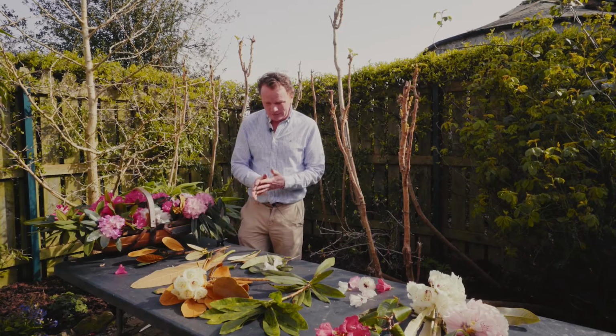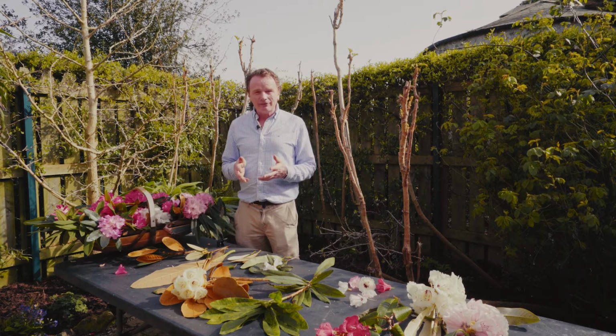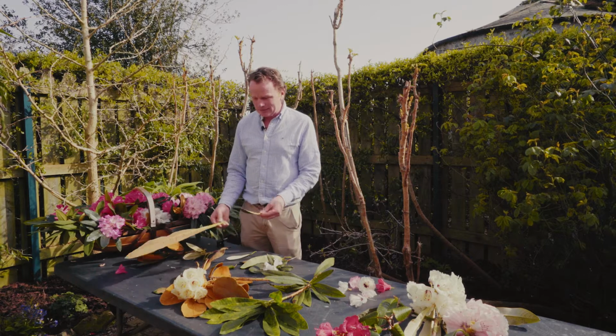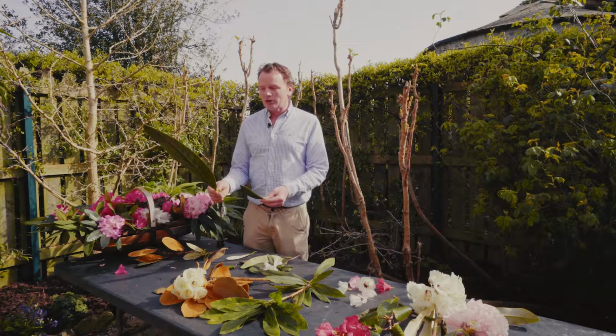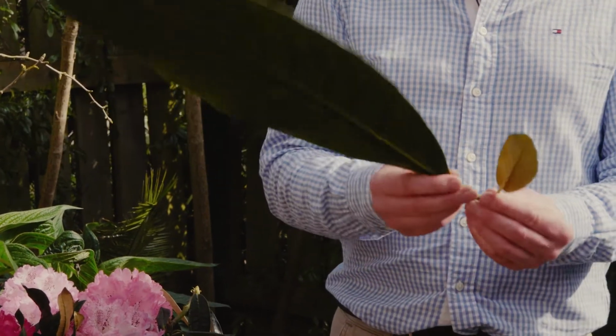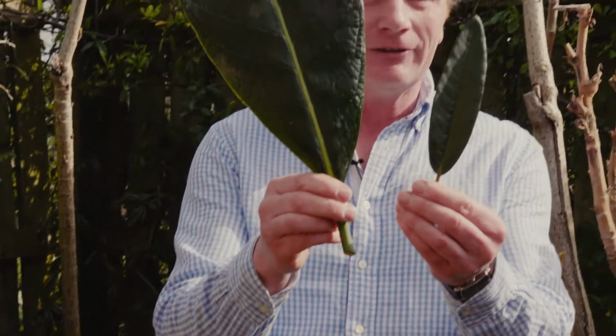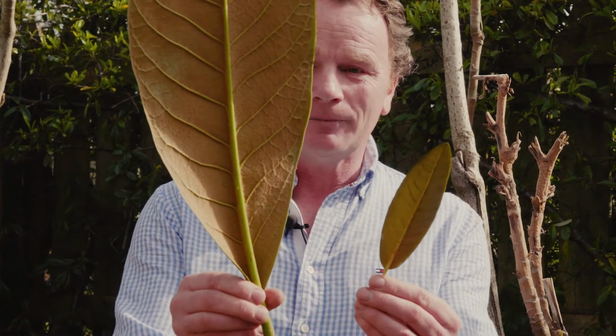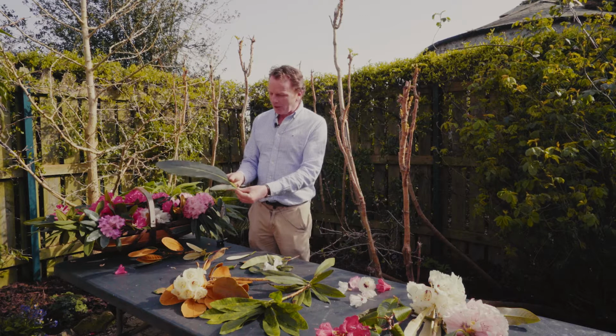Something else that's really important is the shape of the leaf. What are you dealing with? Is the leaf lance-shaped? Is it obovate, wider in the middle? What size is that leaf? Because you can see these are very, very different in scale and in size. The underside of the leaves are completely different. What's it like on the upper surface?